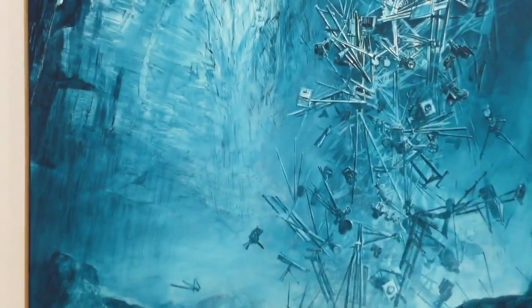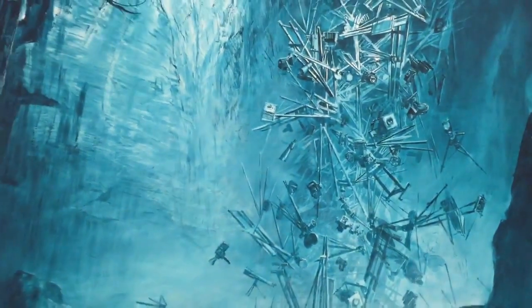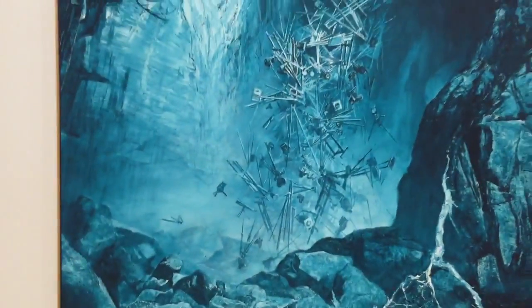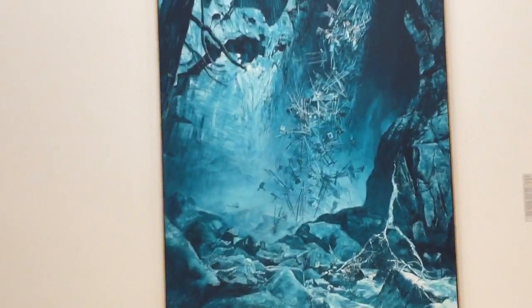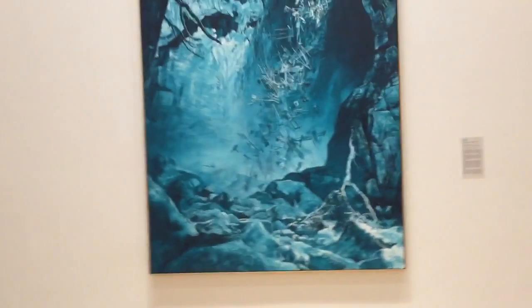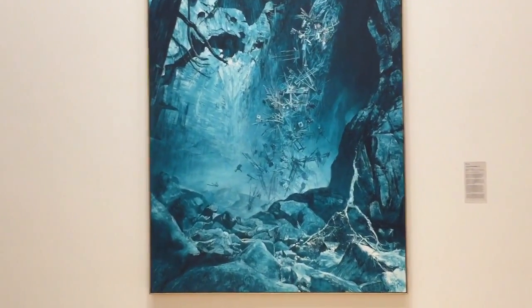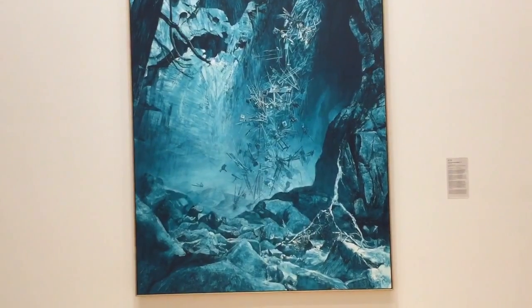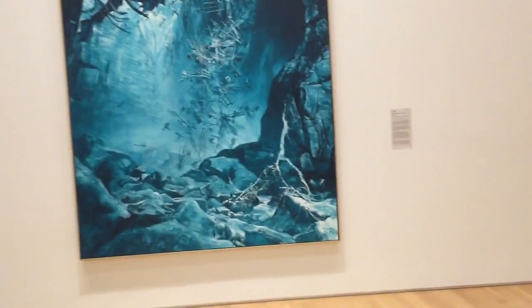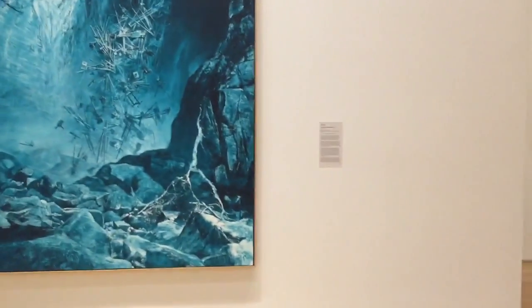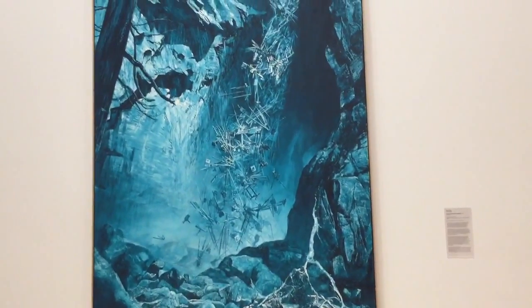So the photographer of this painting, he made a lot of pictures. He was from New York City, and then later on he moved to California, and he made a lot of pictures of California, especially inspired by Yosemite.